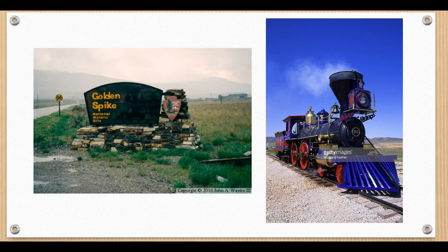All right, guys, I hope you learned a lot and had a little bit of fun learning about the Homestead and the Pacific Railway Acts.